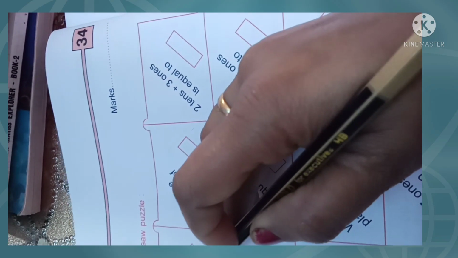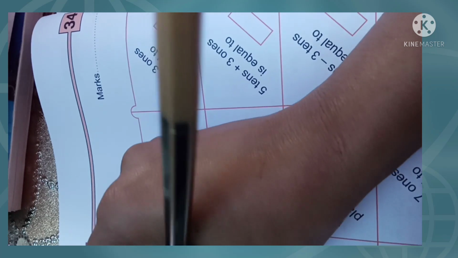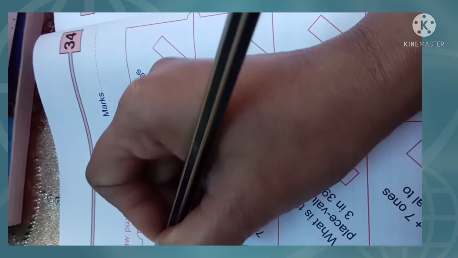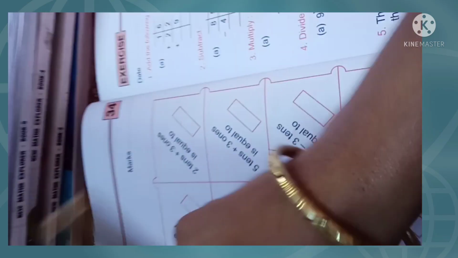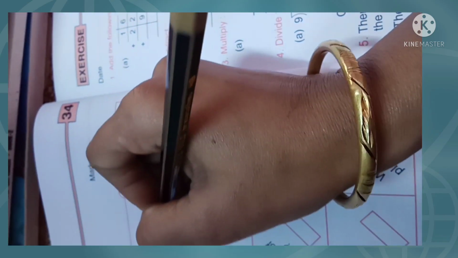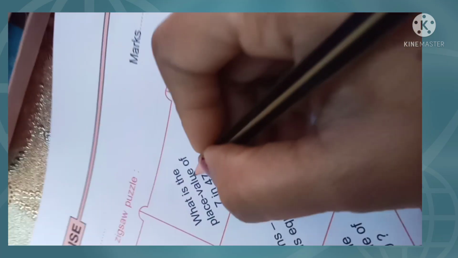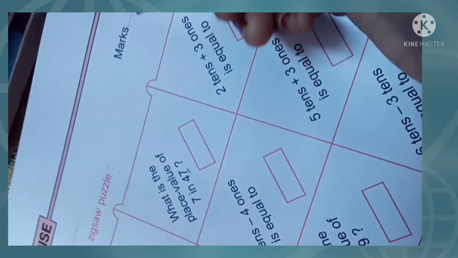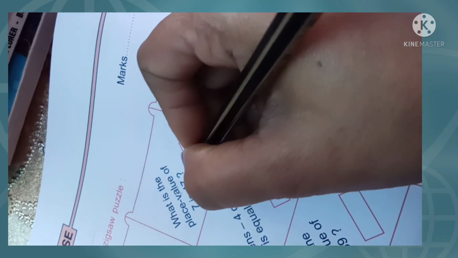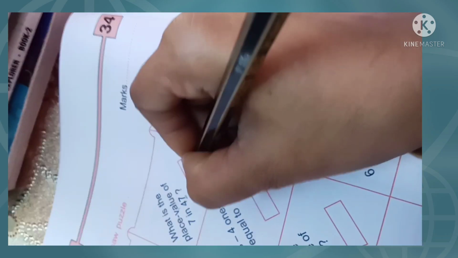9 tens plus 7 ones is equal to how much? 9 tens means we know 90, plus 7 is equal to 97. Okay. Then next we have: what is the place value of 7 in 47? So this place value you have to find out. We have learned the place values, no? Ones, tens, likewise. So what is the place value of 7 in this number? It is 7 ones we can write.